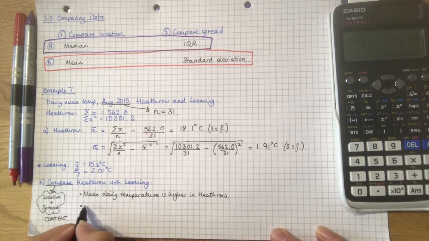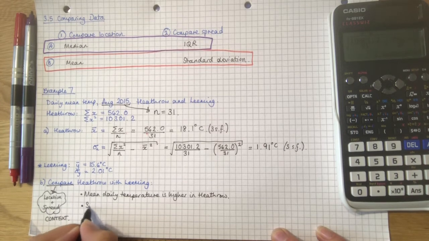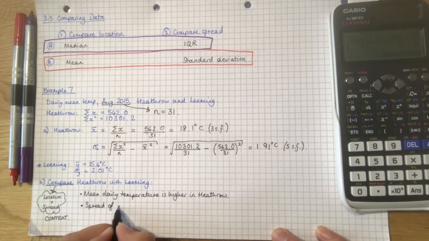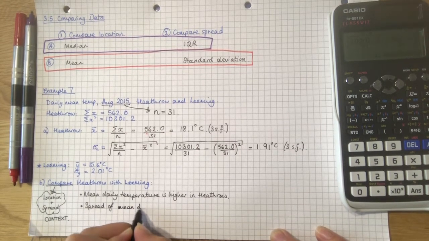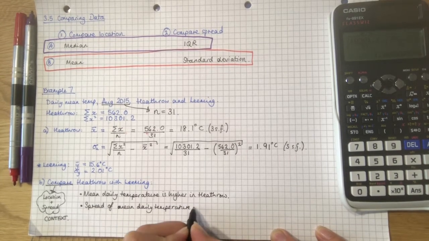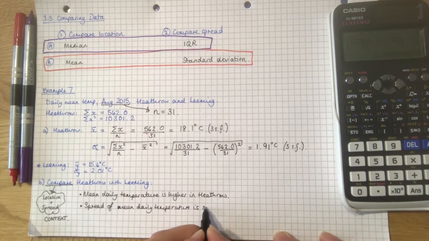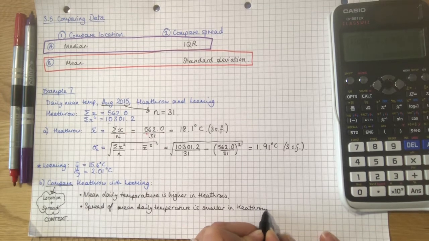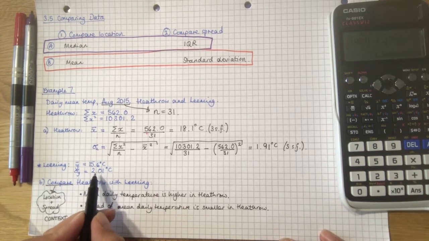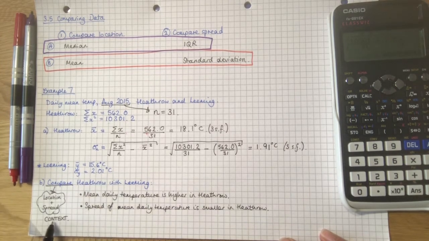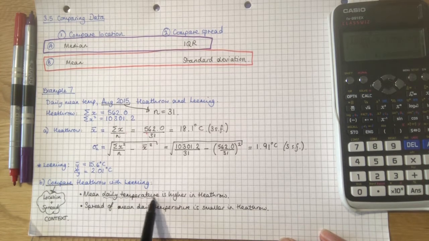So you could say, however, the spread in context, so don't just say spread, you say the spread of mean daily temperatures is smaller in Heathrow. Or you could say is bigger or greater in Leeming. So you've done the two things. You've talked about the location, you've talked about the spread, and you've talked about them in context by saying mean daily temperature, spread of mean daily temperature.